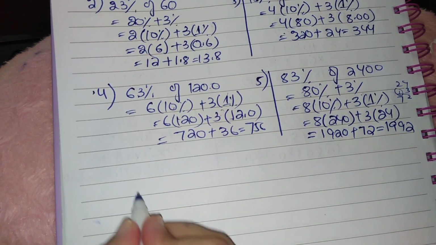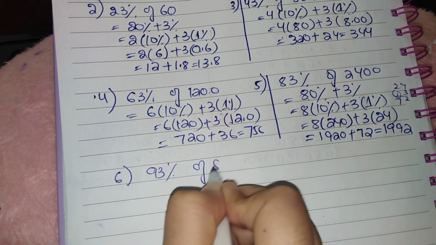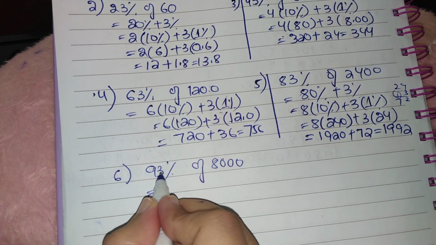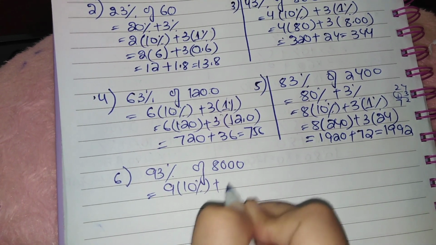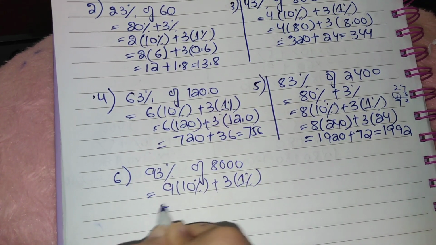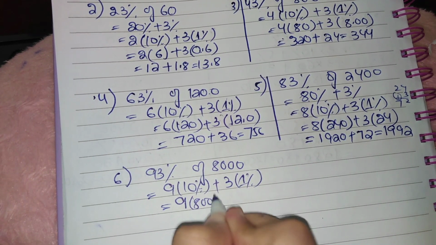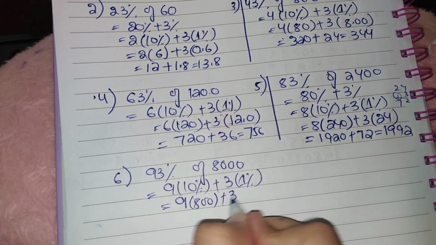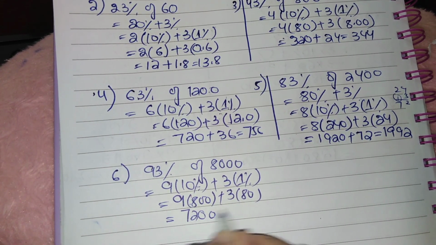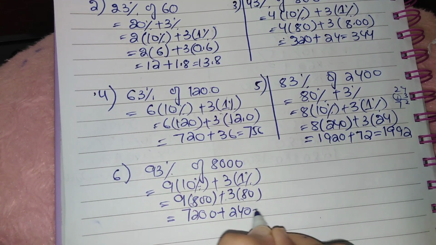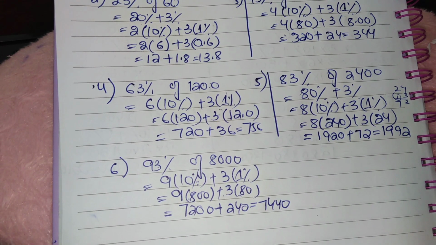So let's take another example. 93% of 8000. As we know, 93% is 90% plus 3%. So 90% is 9 into 10%, and 3% is 3 into 1%. So for 10%, 1 digit from the right, and for 1%, 2 digits from the right. 9 into 800 will be 7200, and 80 into 3 is 240. So 7440 is 93% of 8000.